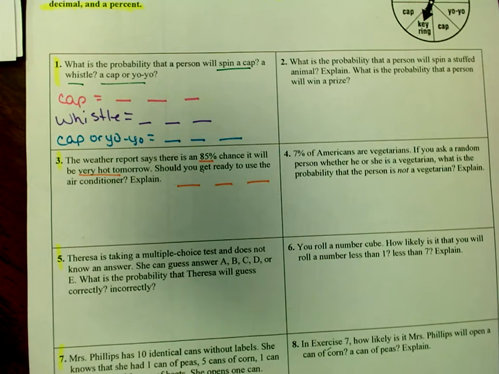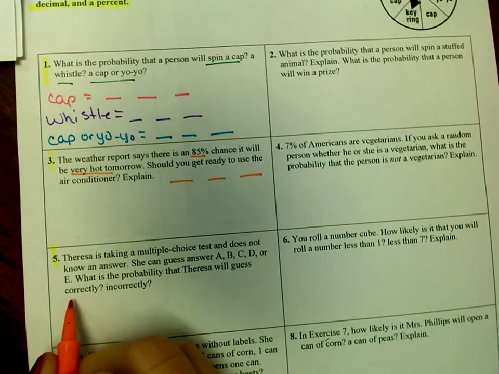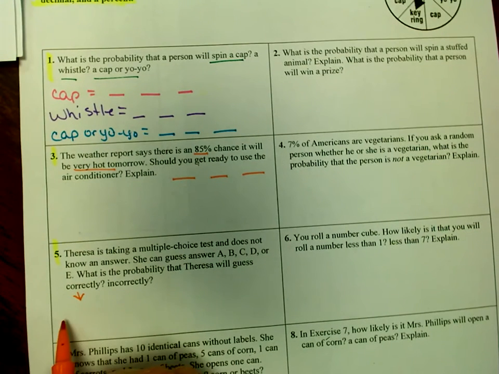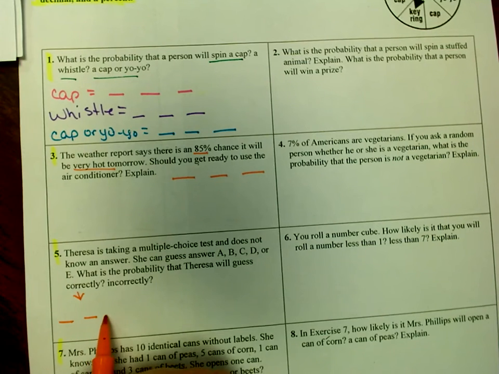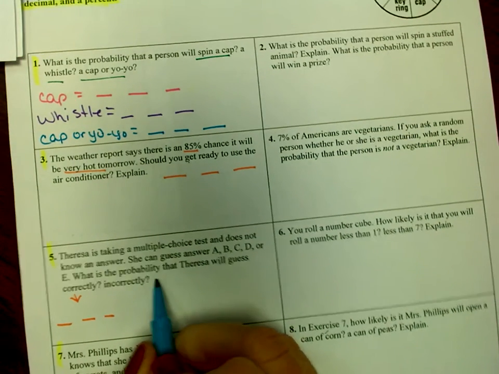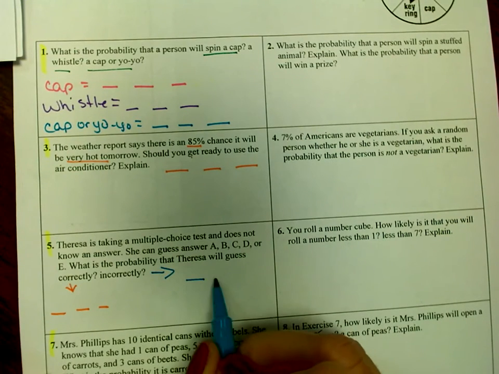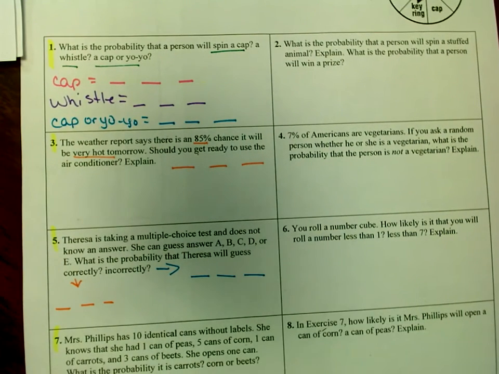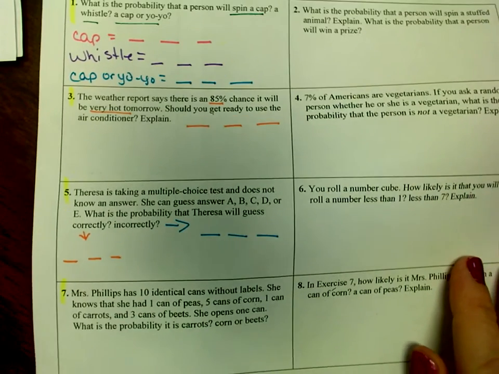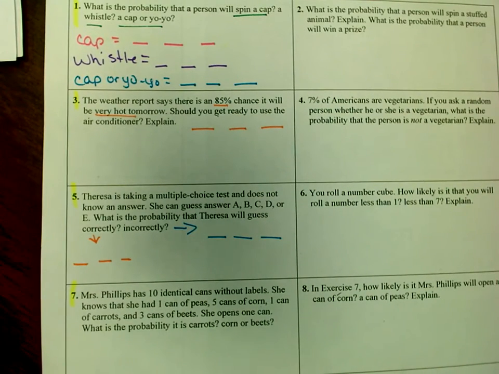Okay, so you need to see what she is going to do correctly in a fraction, decimal, percent, and then for incorrectly, a fraction, a decimal, percent. Okay, this one's kind of tricky. So if you get one right, then what's the odds of you getting the rest of them wrong? Okay, they're not the same answer here.